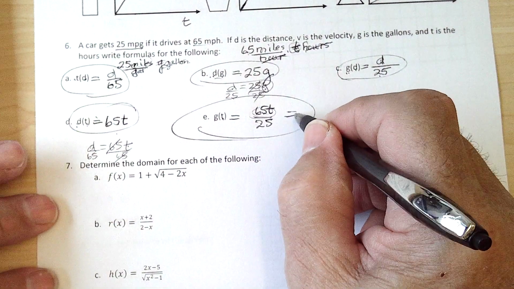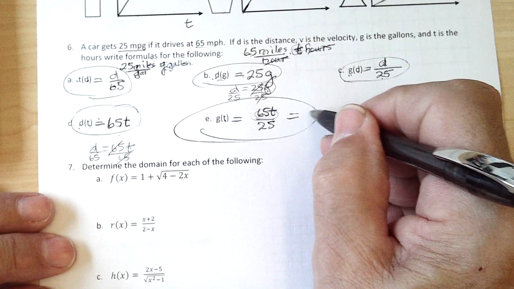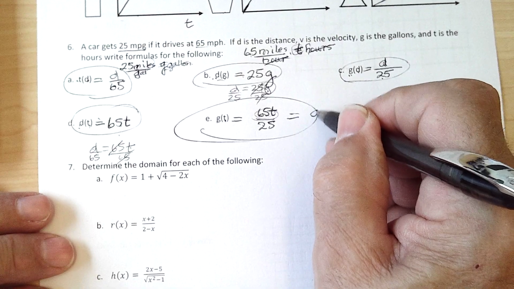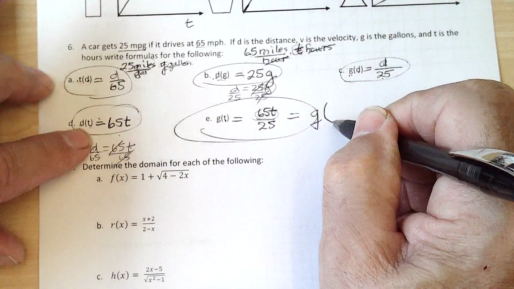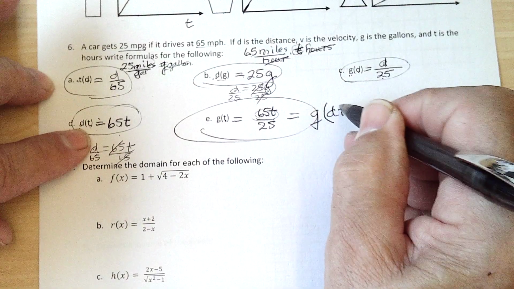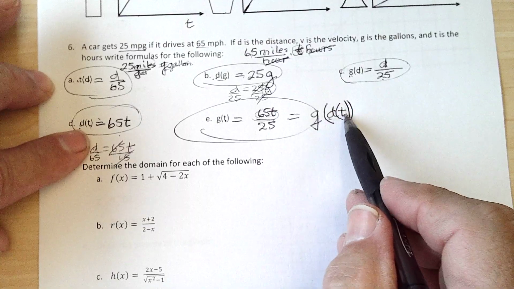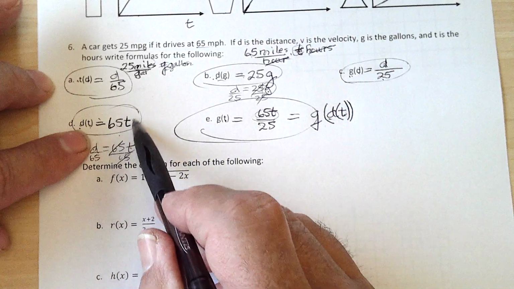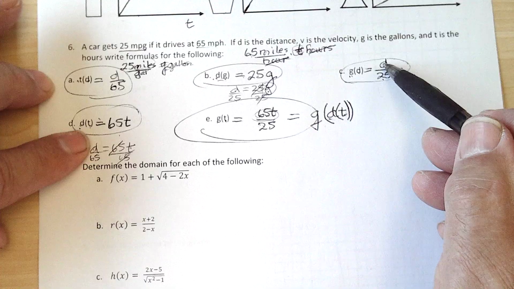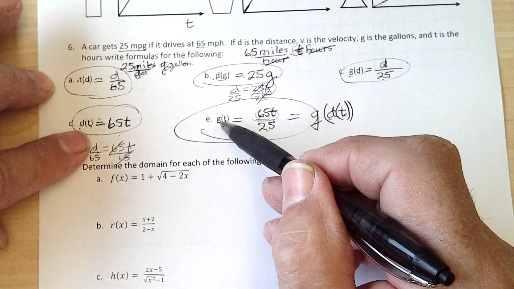It is g of d of t. So d of t put in place of the d here and gives me g.